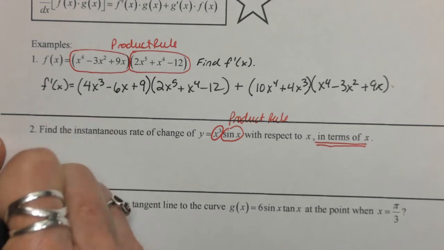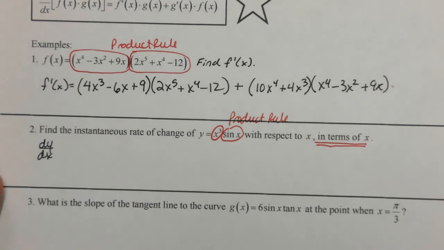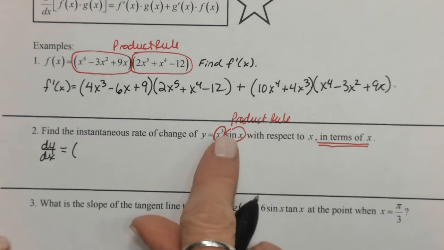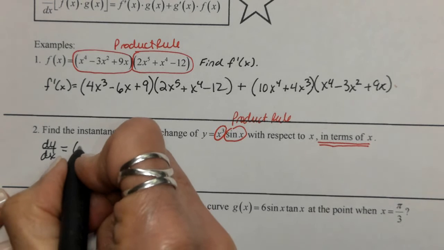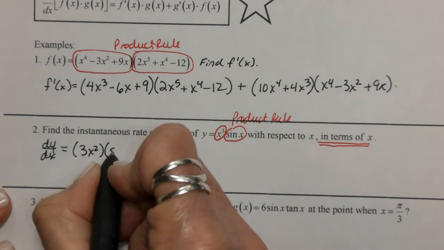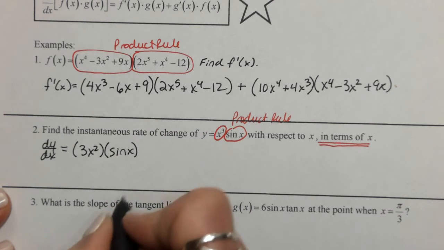So to find the instantaneous rate of change, that is dy dx, or the derivative, I'm going to begin by taking the derivative of the first piece, the first term. The derivative of x cubed is 3x squared, and I multiply that by the second term left alone, plus.